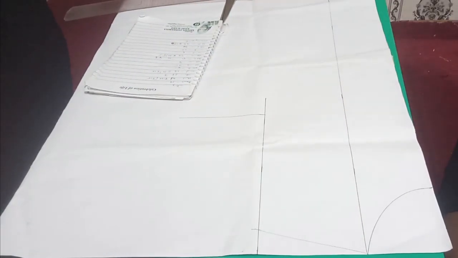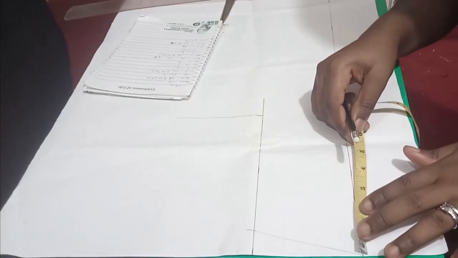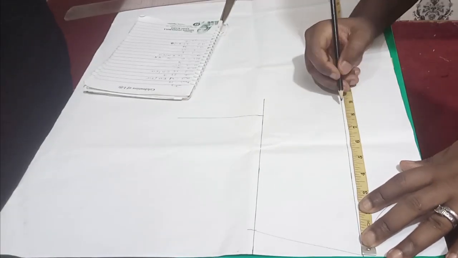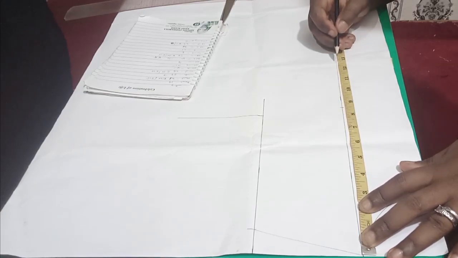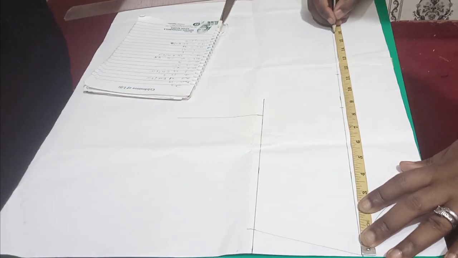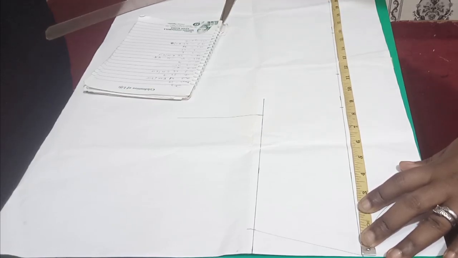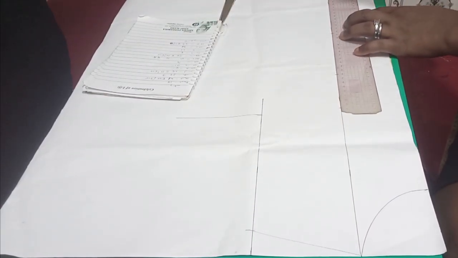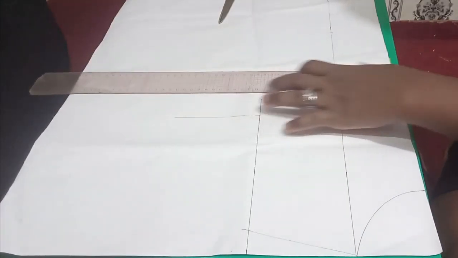The next thing I'm going to do is measure my shoulder to bust, my shoulder to underbust, and my shoulder to waist measurement. So my shoulder to bust is 8.5. I'll mark it here. To underbust 11.5. To my waist, that's the half length, 16, and the blouse length is 22. So I have to extend this line a little bit. Then I'm going to mark out the line.